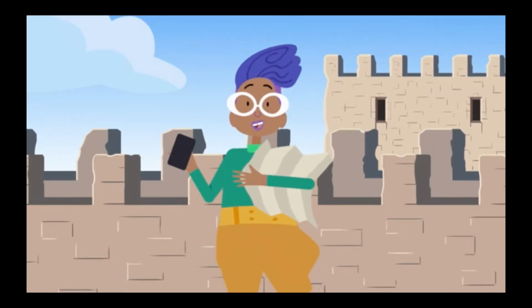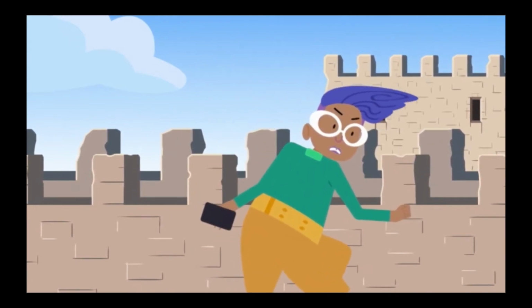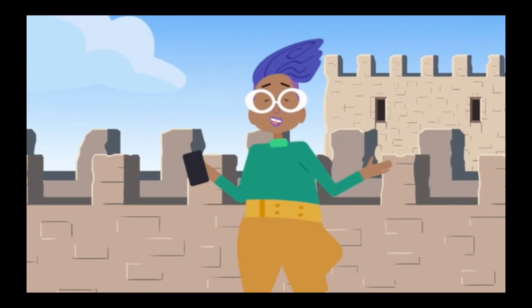I like old paper maps, but we can also use maps on our phones or tablets. Which is just as well.